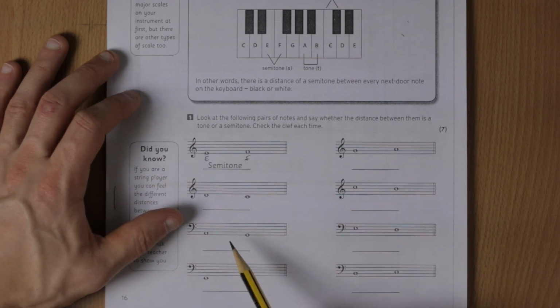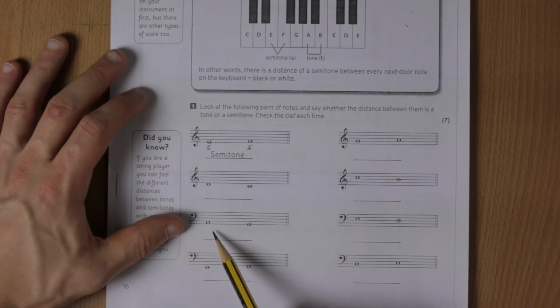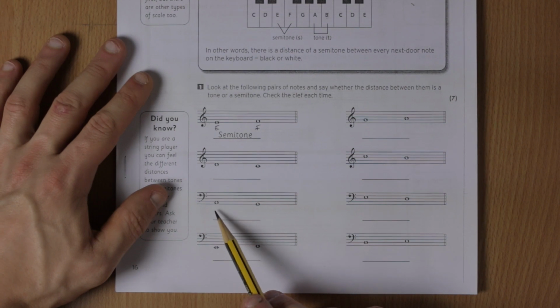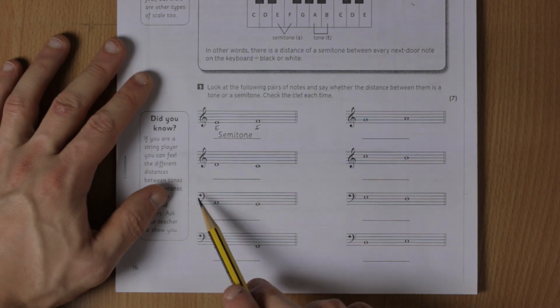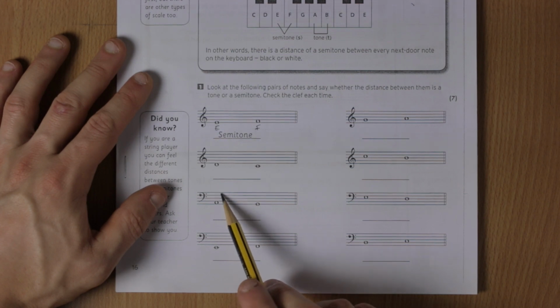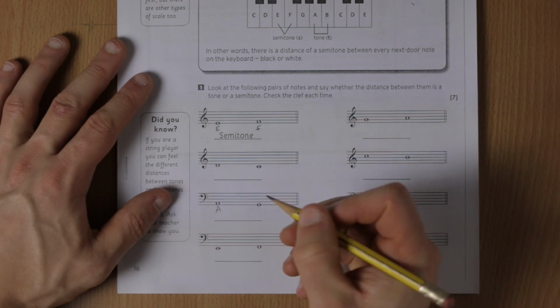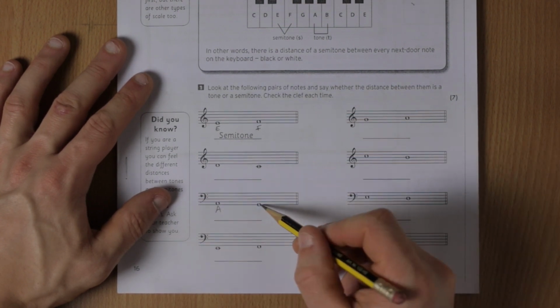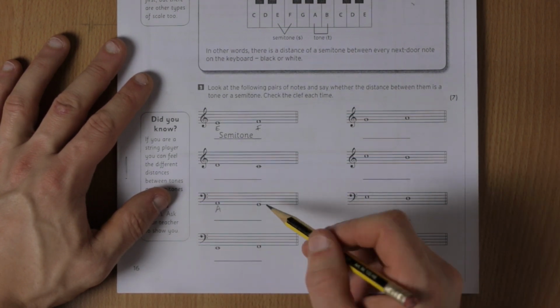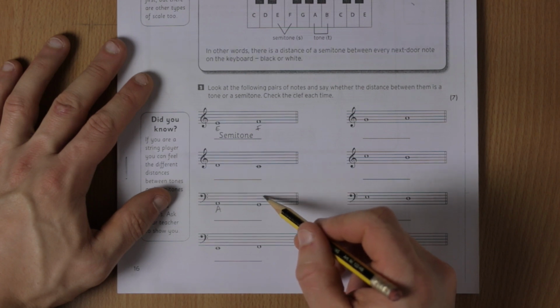I'll do one more example here, and I'll do this one in the bass clef. So this example, we've got bass clef, so it's in a space. So the spaces for bass clef are all cows eat grass. So that makes that an A. So I'll just write in A. And then this is on a line. And the lines for bass clef are great big dogs fight always.